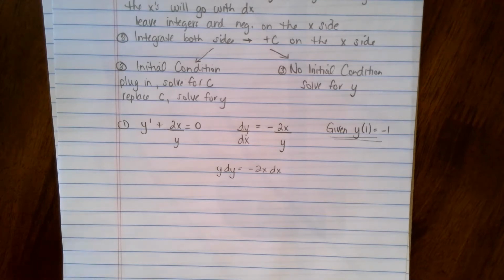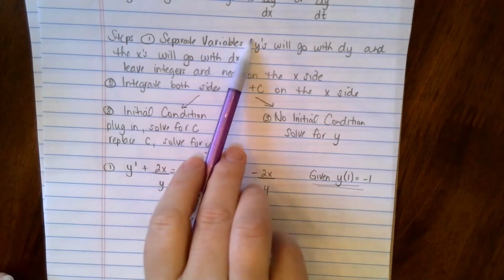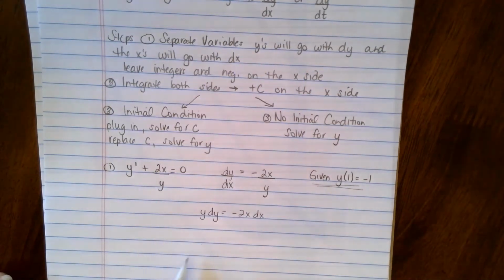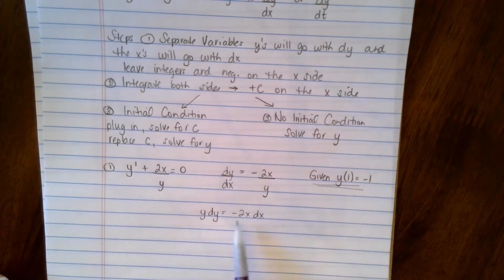All right, so now that we've separated our variables, we've done number 1. Okay, number 1, separate the variables. Y goes with dy, got it. X's go with dx, got it. Okay, leave integers and negatives on the x side. So this negative and this 2 are going to stay over here on the x side.